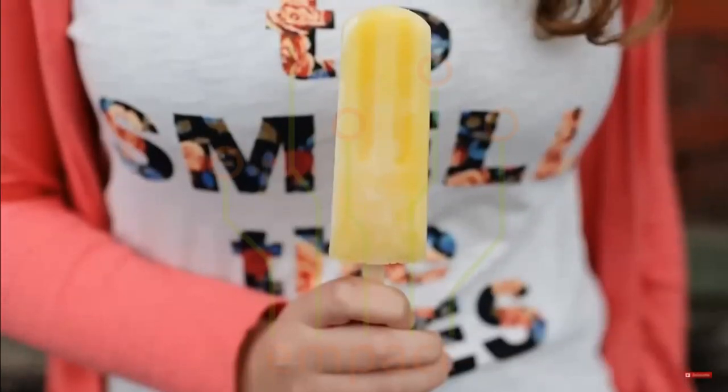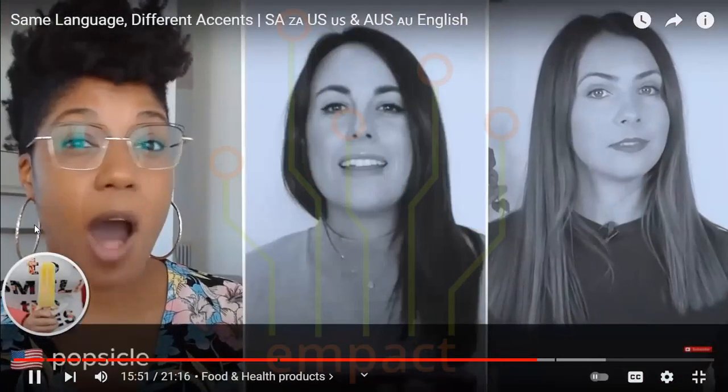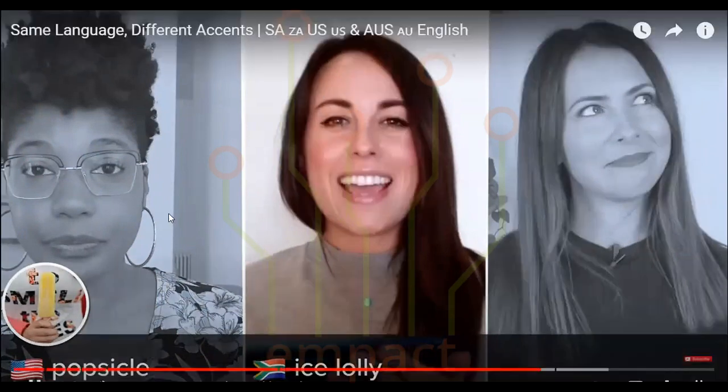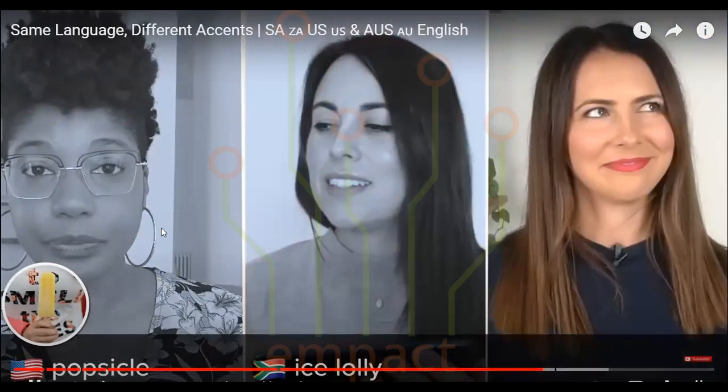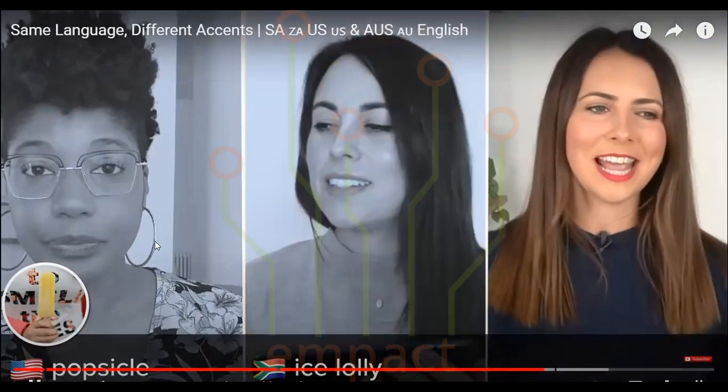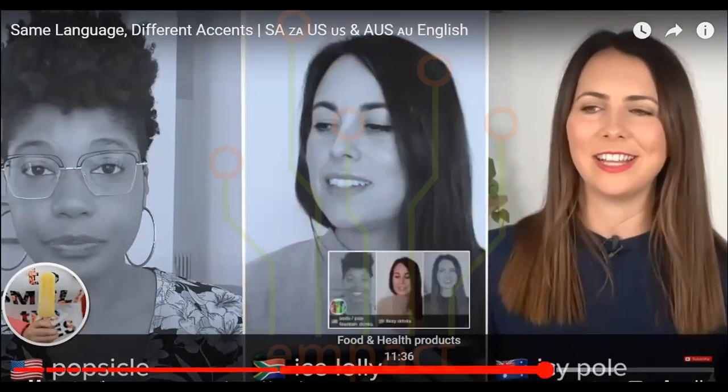Looks like a frozen treat. We call these popsicles. These are ice lollies. I know in Australia they say icy poles. I don't know what they say in America. Yeah, we say icy poles here in Australia.